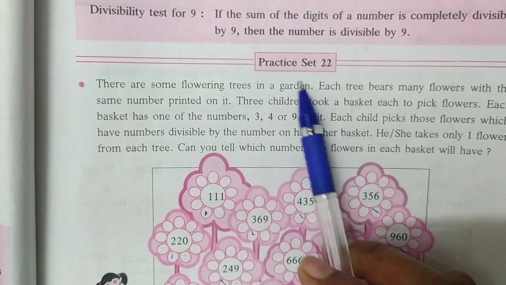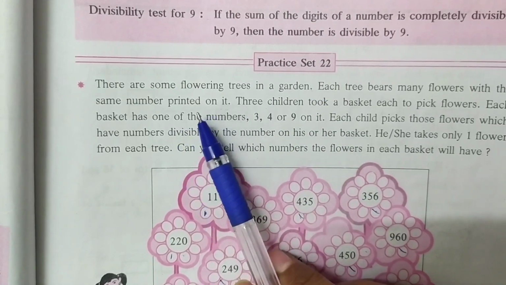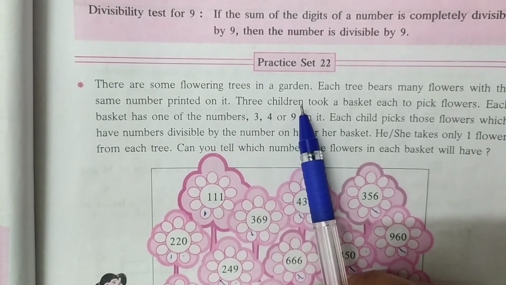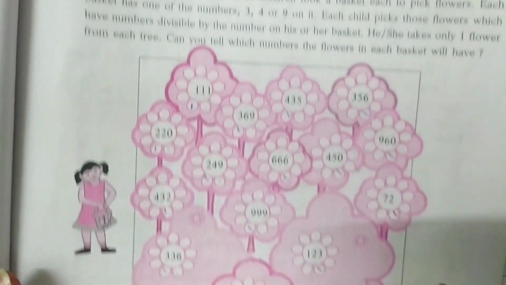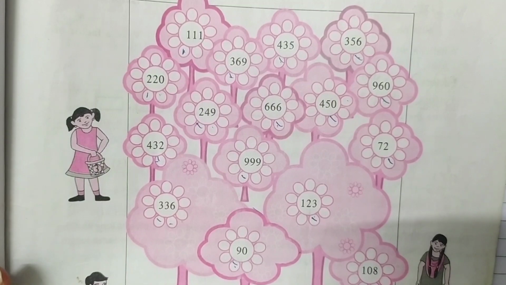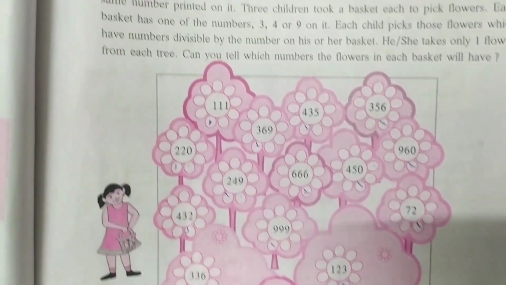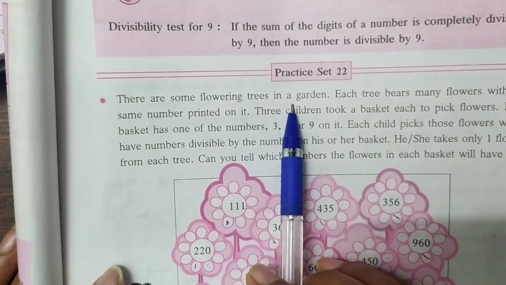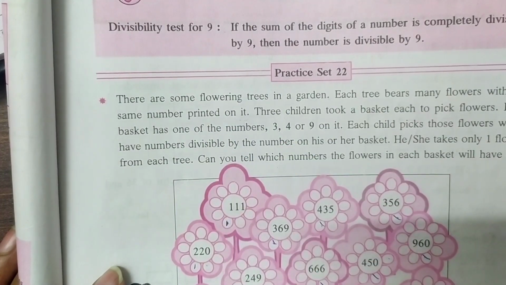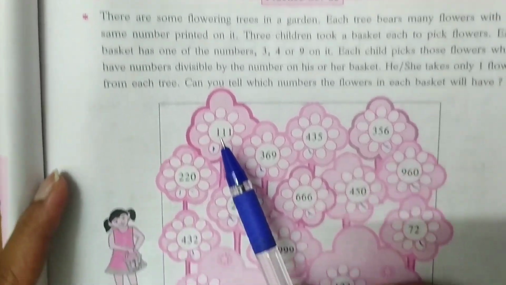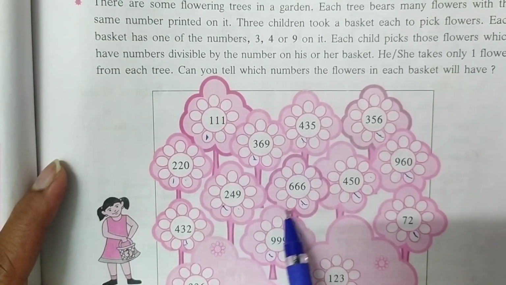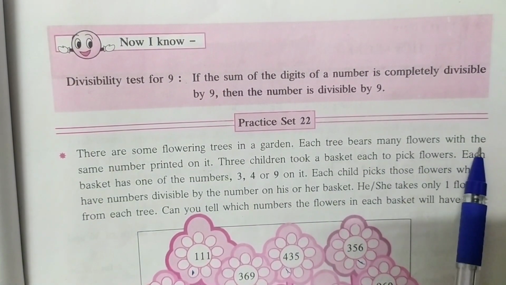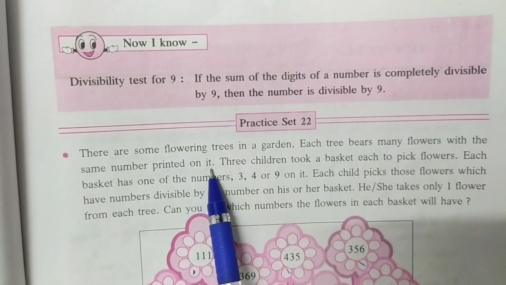So let's start our practice set. Here we find only one question is asked and one picture is given. Let's look at what is in this picture. There are some flowering trees in a garden. This is a garden and here we can see some flowering trees. Each tree bears many flowers with the same number printed on it.